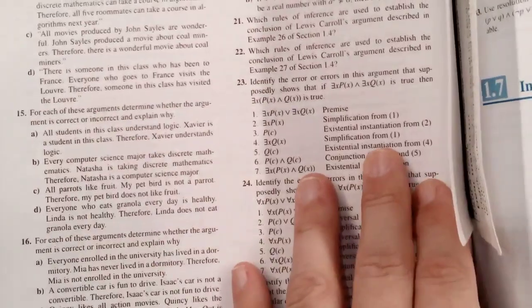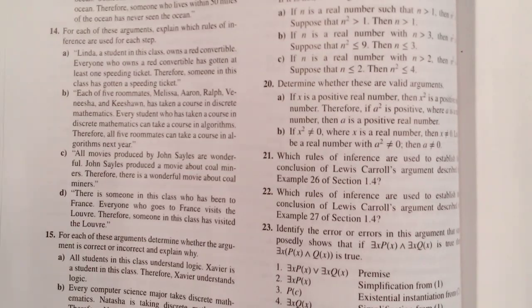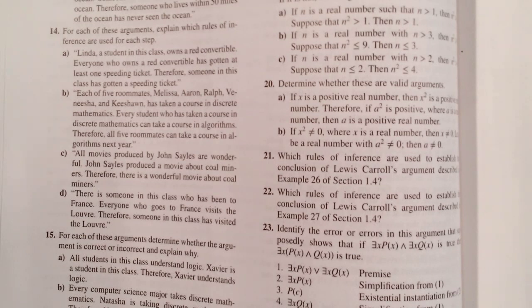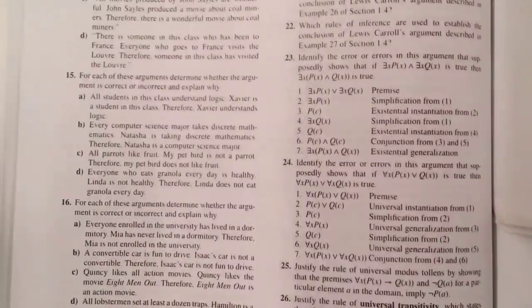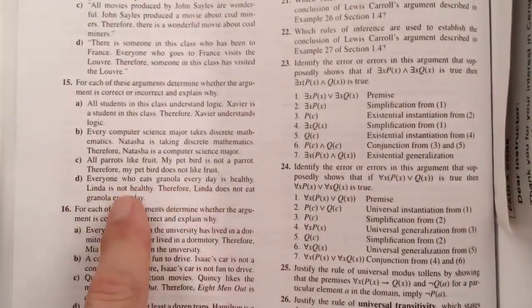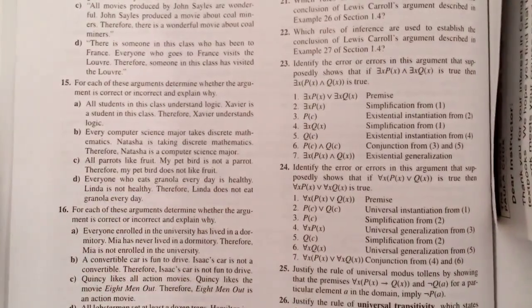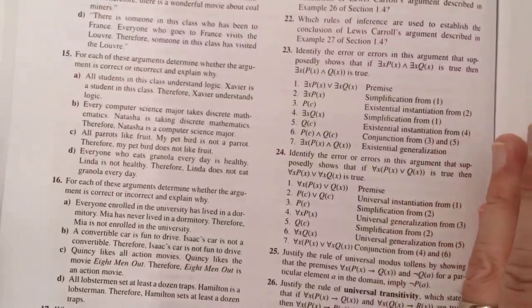Yes. But you see how I've taken my rules of inference and now added this quantifier aspect to them. And I took my fallacies and added this quantification idea to them. So even though the if-then is not written explicitly, it's written as a universal or existential statement. Everyone who eats granola every day is healthy. Linda is not healthy. Therefore, Linda does not eat granola every day. I don't know, maybe Linda eats a lot of granola, but she drinks a lot of beer too. You never know. So how do I know whether this is valid or not?